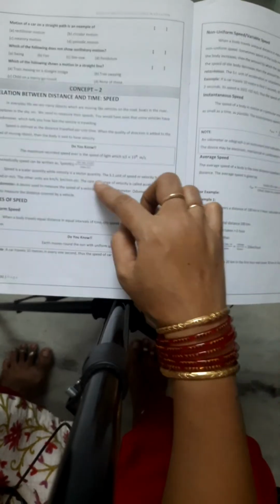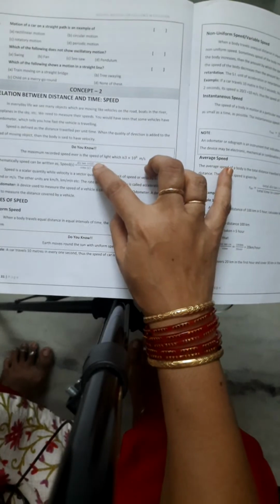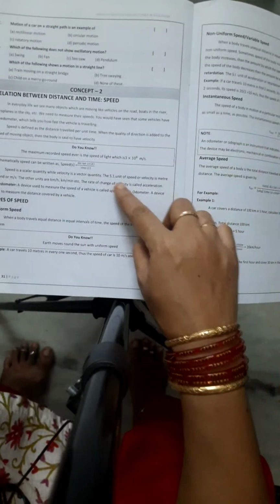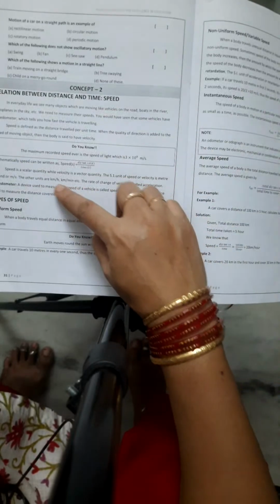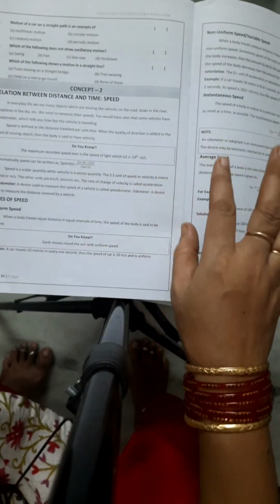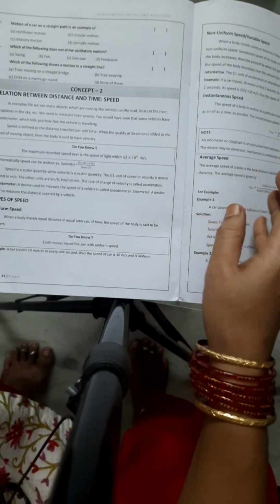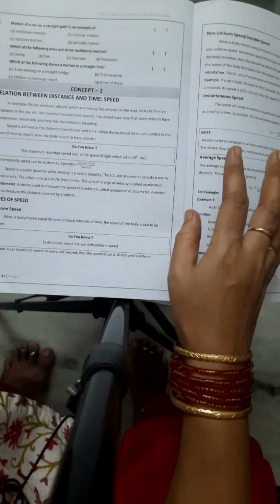Now here, the mathematical representation of speed. Speed is distance upon time, which you are all familiar with. In this session, they will represent distance with small d, time with small t and speed with s. The SI unit of speed is meter per second. They can also ask in multi-correct answers about other units: kilometer per hour or kilometer per minute. And you must be clear with the conversion. If it is given in kilometer per hour, to change it, as I already explained, we need to multiply by 5 upon 18. Keep that in your mind.